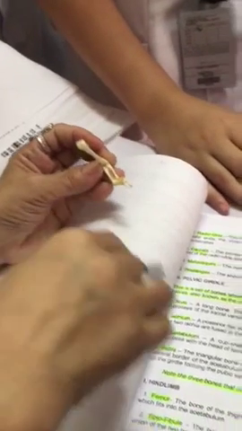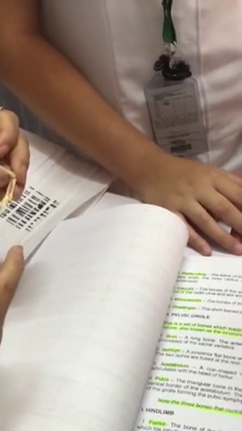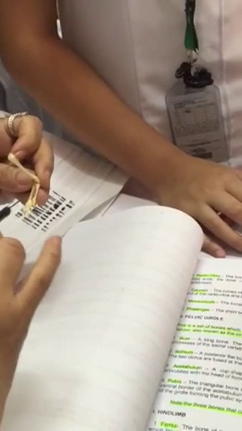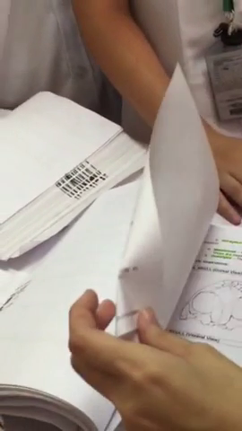This is the outer calcaneum, the inner astragalus. So that is the tarsals. Okay?